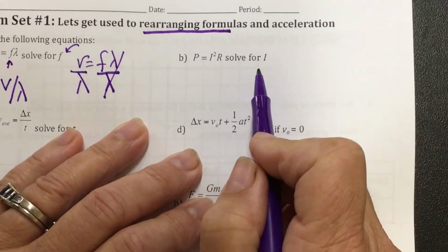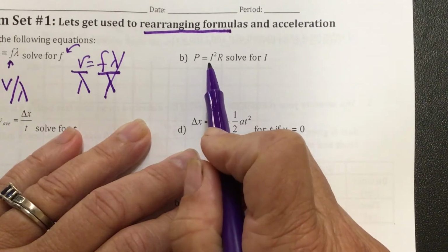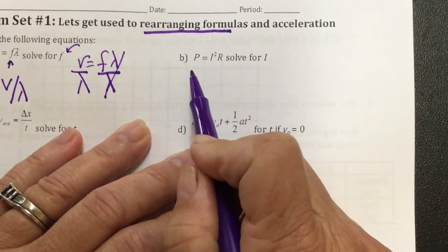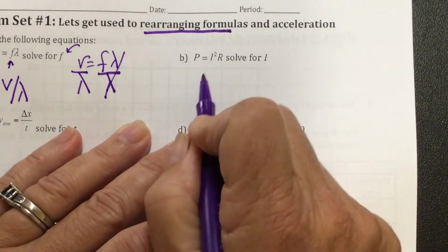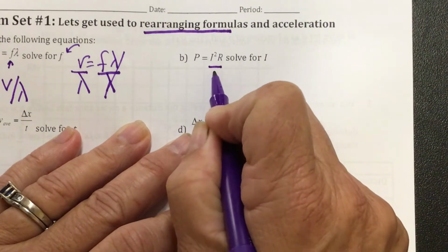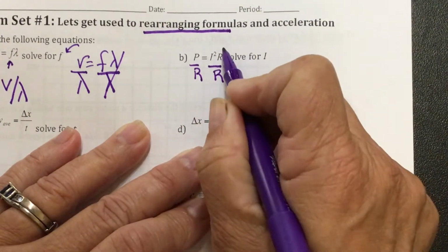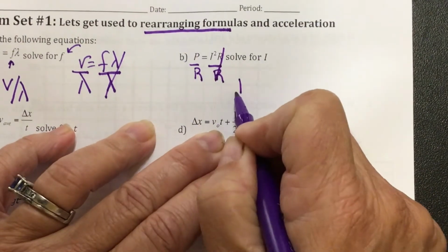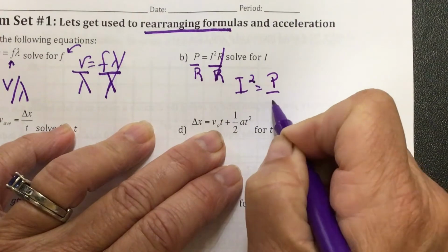So now we're solving for I. We have no idea what I is. And again, we've got I squared times R equals P. So our first step is to get I squared by itself. And that means we can do the opposite of multiplying, which is dividing by R. Those cancel, and you get I squared equals P divided by R.